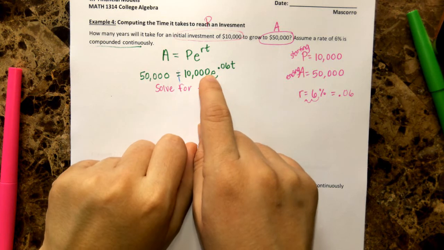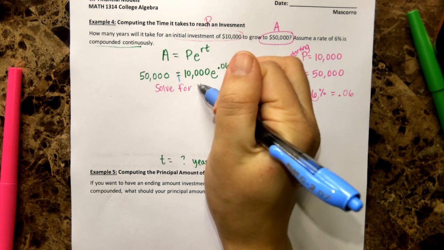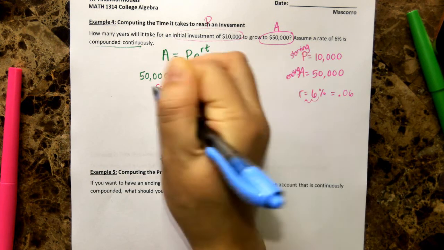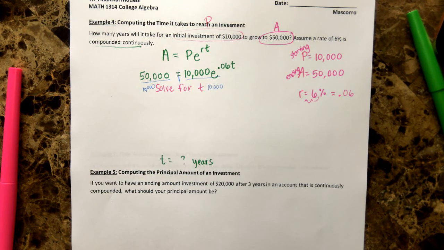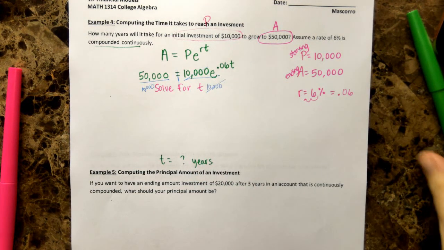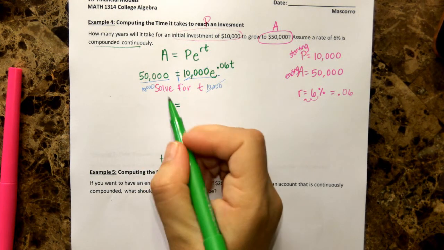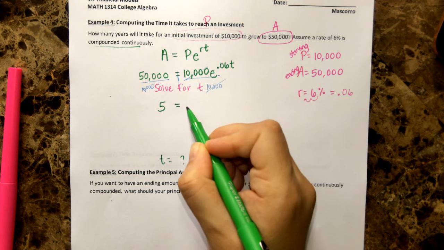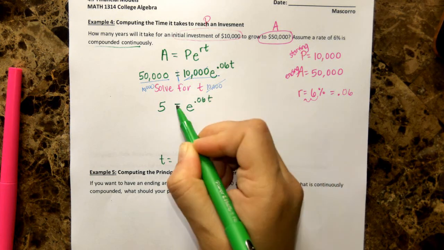10,000 is being multiplied by E. So what is the opposite of multiplication? Well, it's division. So my first step is to divide both sides by 10,000. Kind of ran out of space here, but you get the point. 10,000 divided by 10,000 is just one whole, so those will cancel out. And I am left with, let's see, 50,000 divided by 10,000 is 5. And I'm left with E raised to the 0.06 T power. Okay.